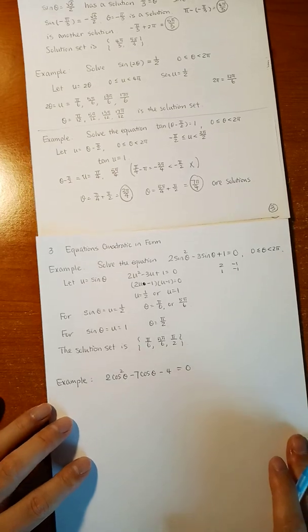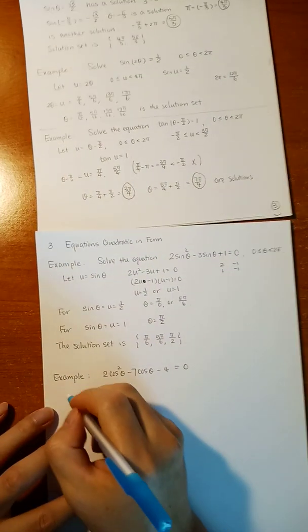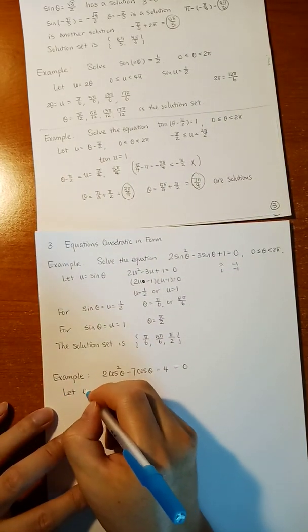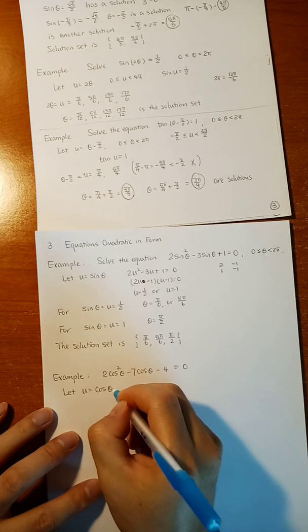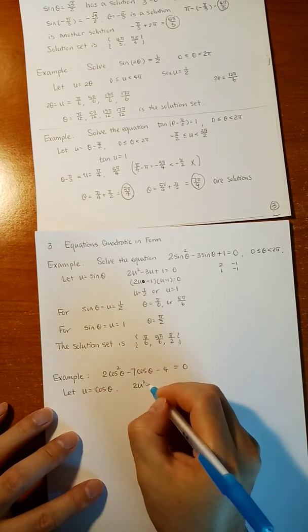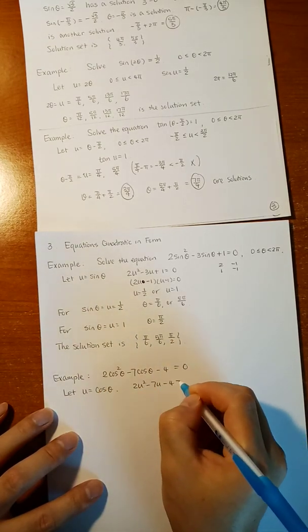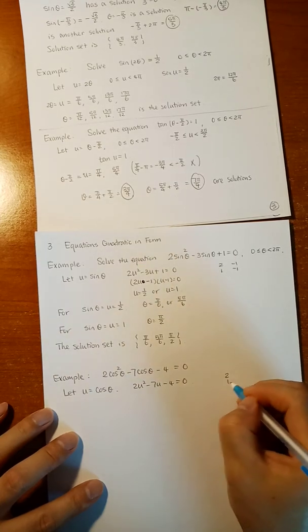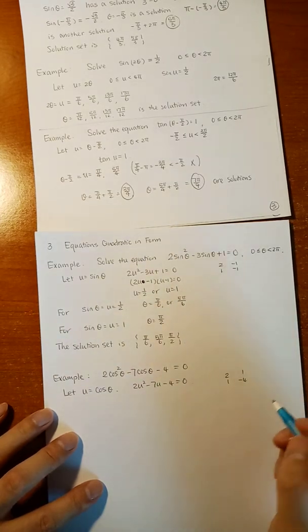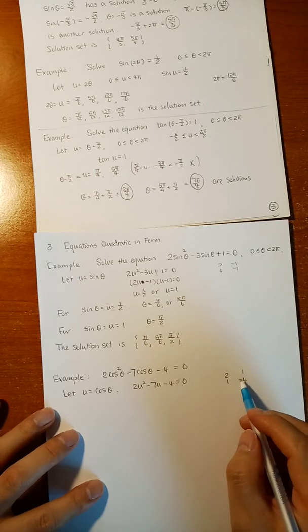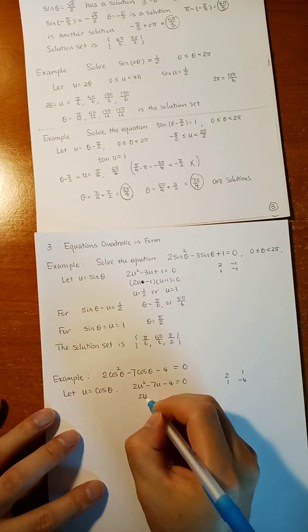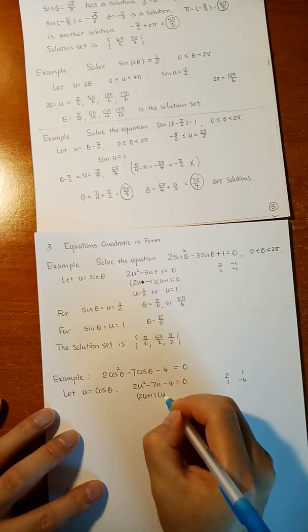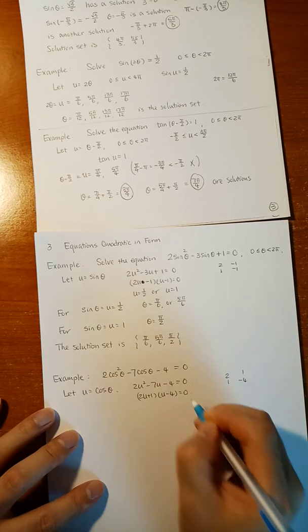A similar problem. Let u be cosine theta, we get 2u squared minus 7u minus 4 is equal to 0. So we get (2u plus 1)(u minus 4) equal to 0.